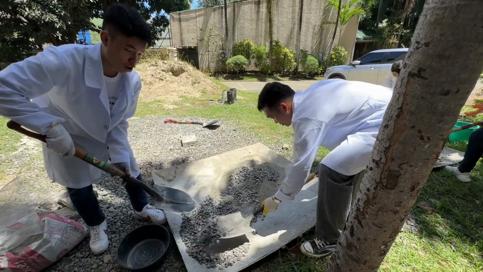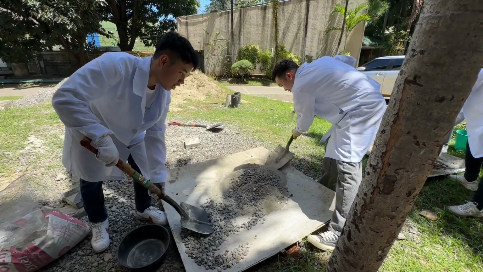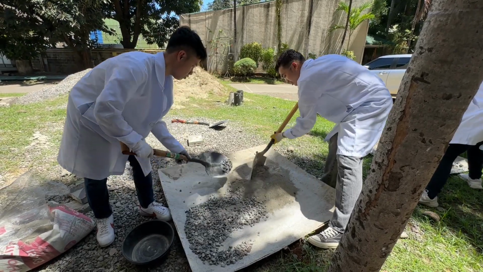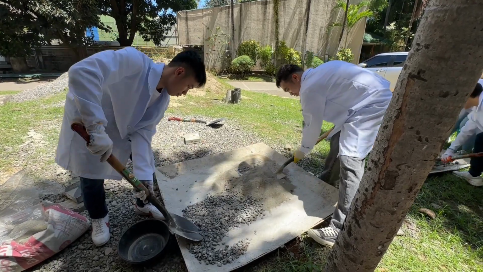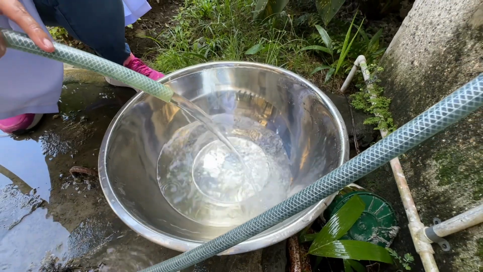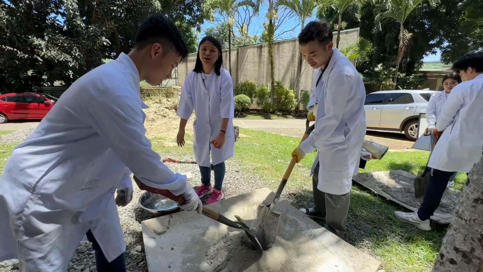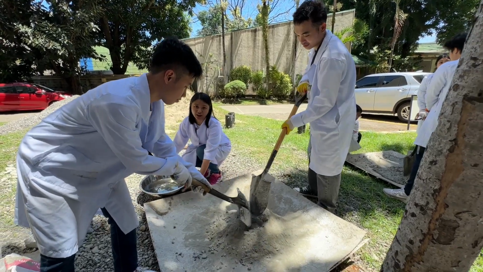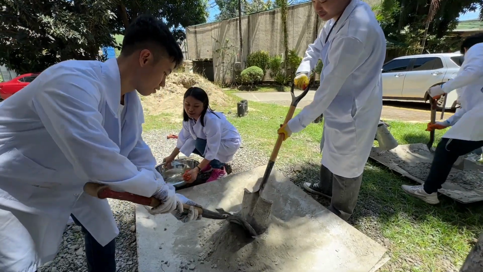Hello friends, now we're gonna be mixing the cement and sand with the coarse aggregate. So now we're going to mix the water with the dry sand, gravel, and cement gradually.